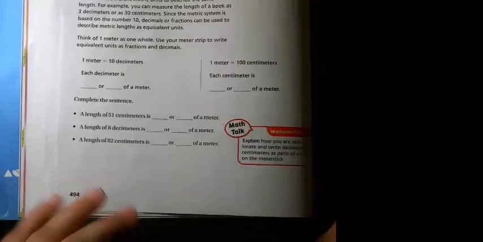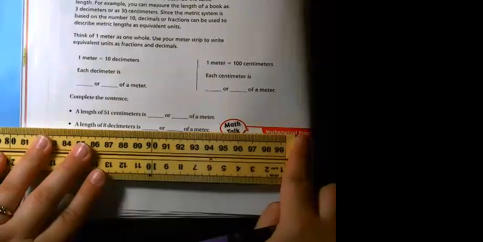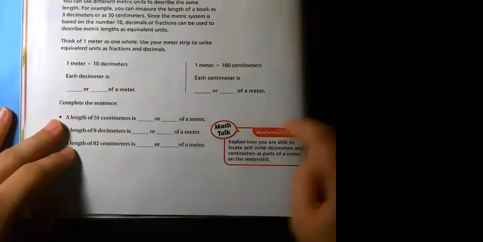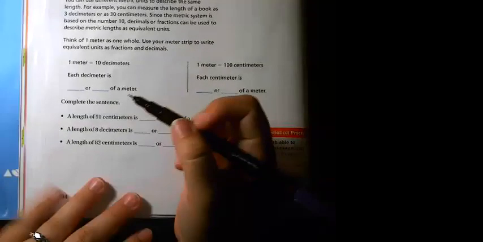Okay. So it says 1 meter is equal to 10 decimeters, which we had seen when we looked at the big lines, right? 90 and then 100 at the end. So it would make 10 decimeters there. Now it says write that as a fraction and as a decimal.